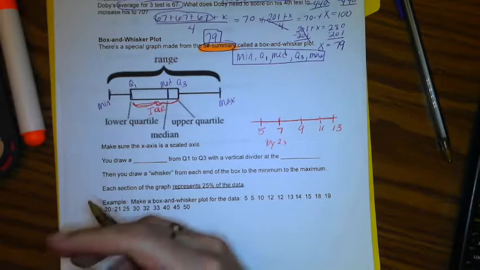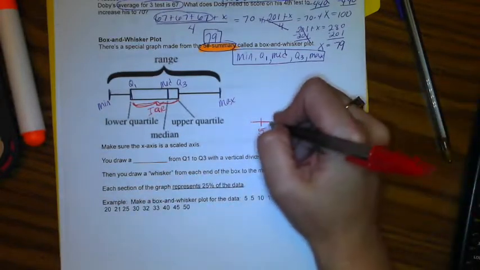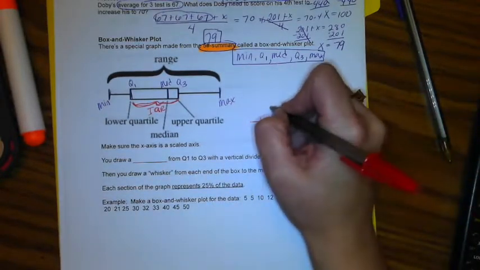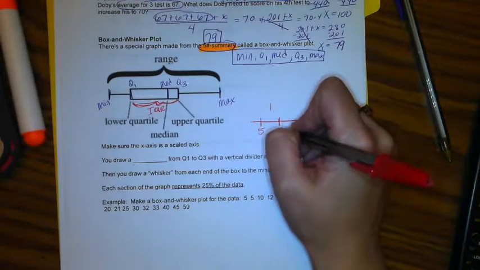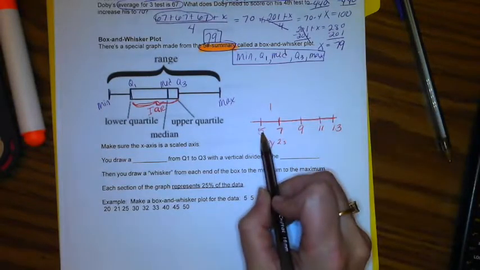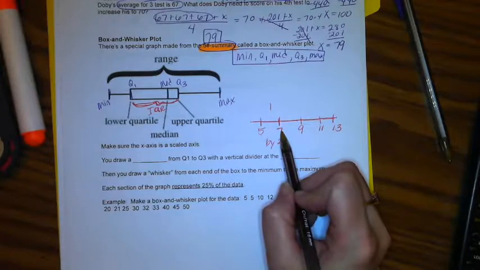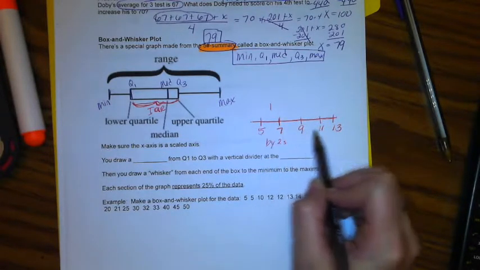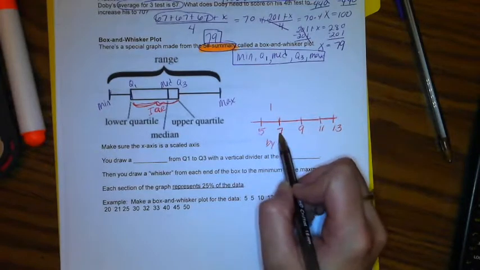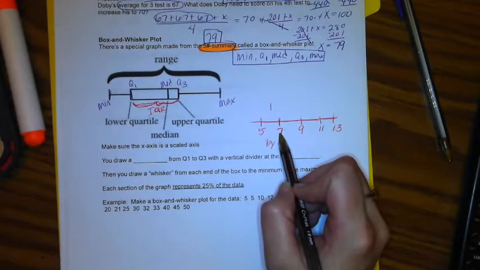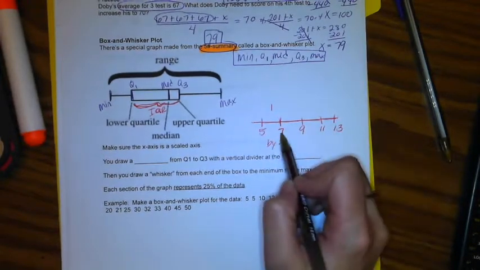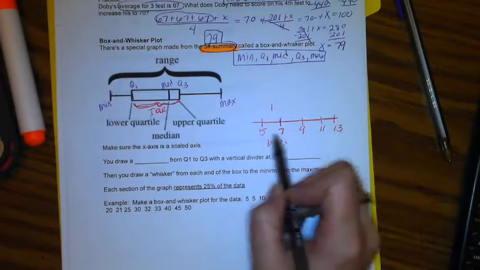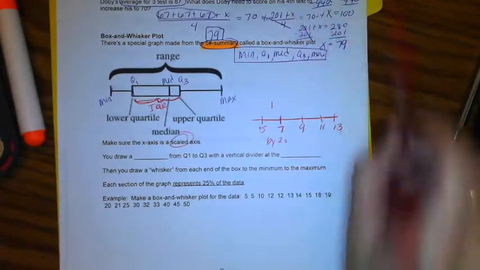Now, your minimum might be at 6, which is not one of the numbers on here, but it would be right in between these two numbers. Okay, but you can't put the 5 here and then the 6 here and then go to 10. You have to keep the scale the same. So if you go 5 to 6, then you're going by 1s, so that would be 7, 8, 9. This is going by 2s, and you continue going by the same.